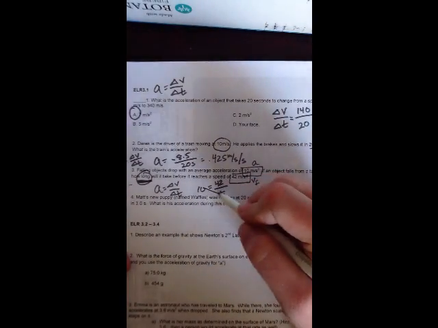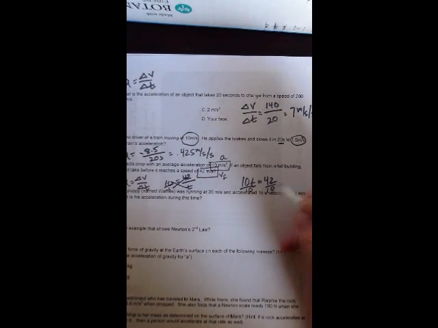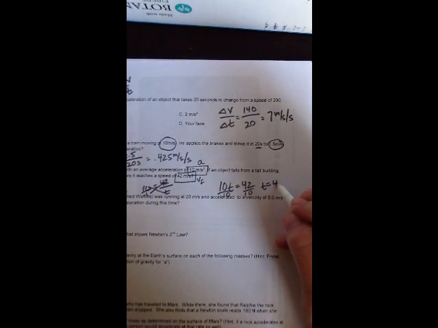So I'm going to cross multiply. I'm going to pretend this is over 1. I'm going to cross multiply. 10 times T is 10T. 42 times 1 is 42. I divide both sides by 10. I'm running out of room here. And I get 4.2 seconds. That is my final answer.